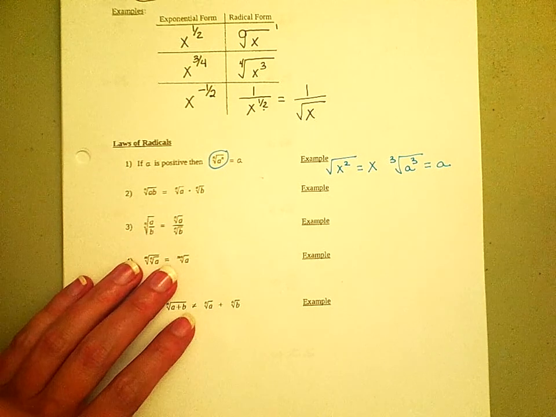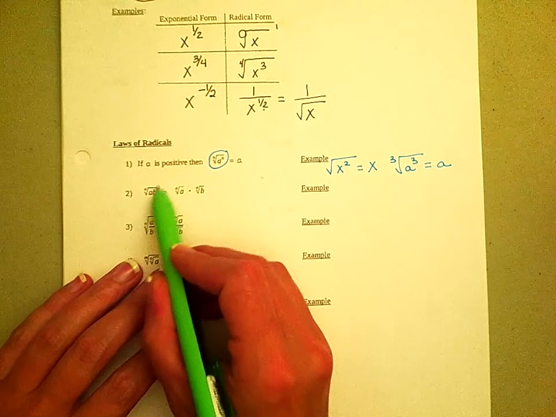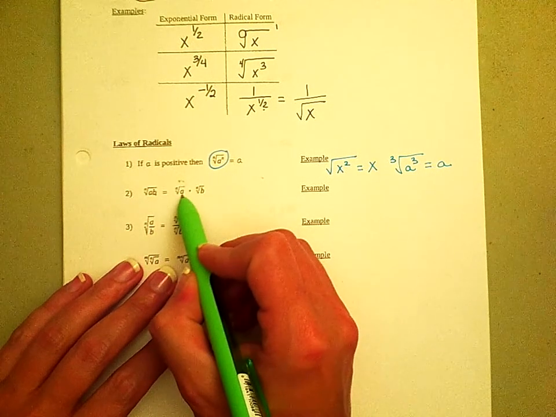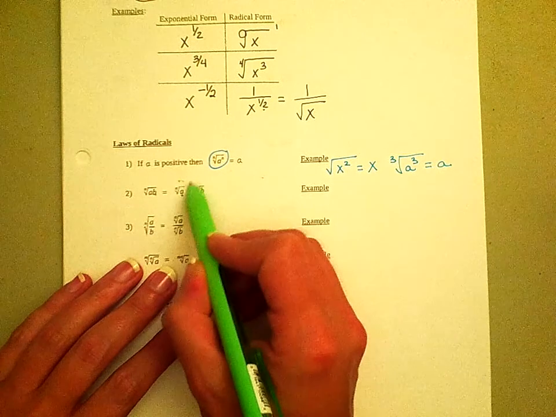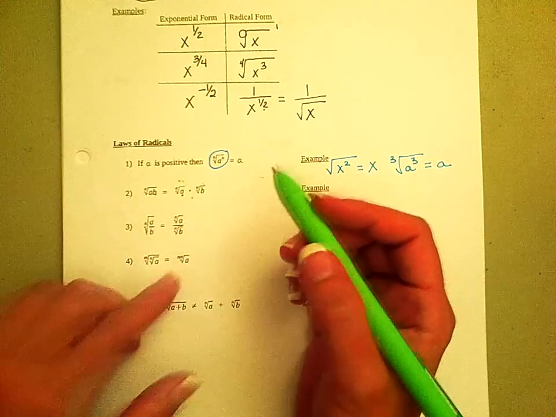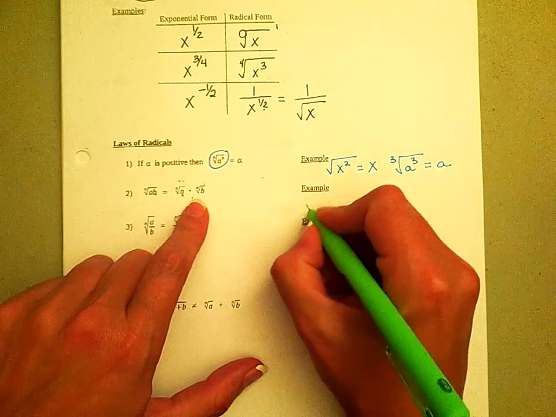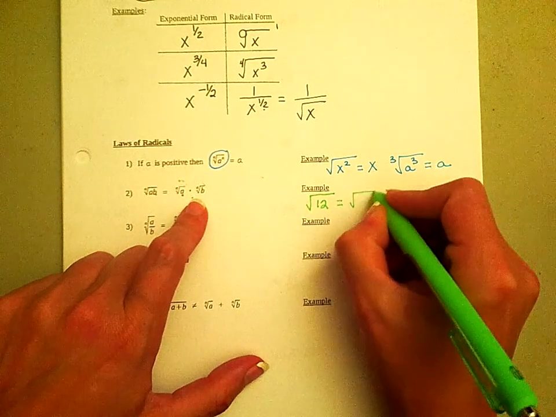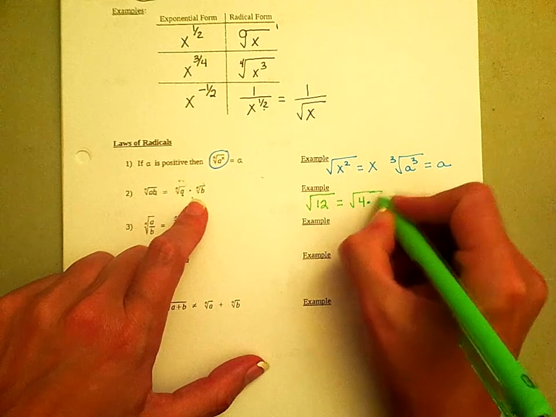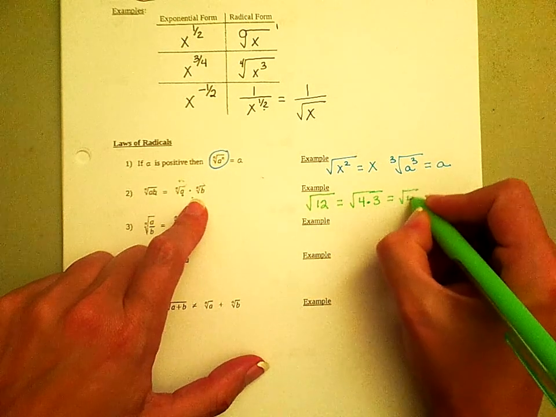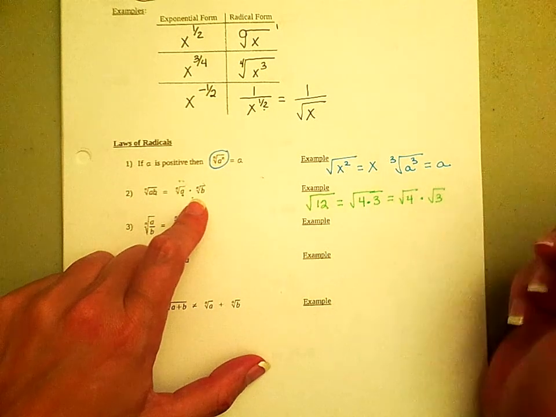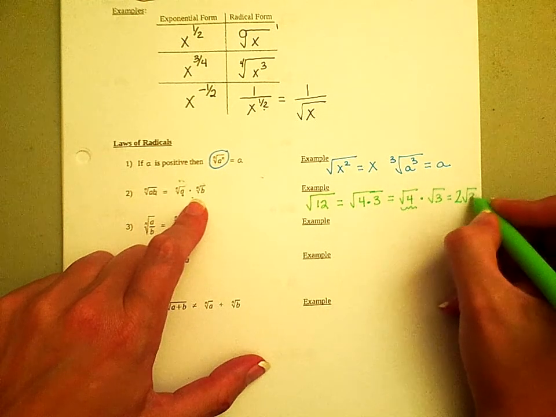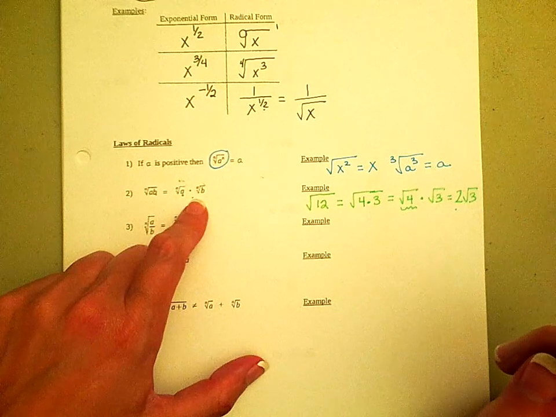The product rule still applies, that if you're taking any root of a product, it's the same as taking the root of the first factor times the root of the second factor. Right? So the square root of 12 could be written as the square root of 4 times 3, which is the square root of 4 times the square root of 3. And why this helps us is the square root of 4 is 2. And it allows us to simplify radicals.